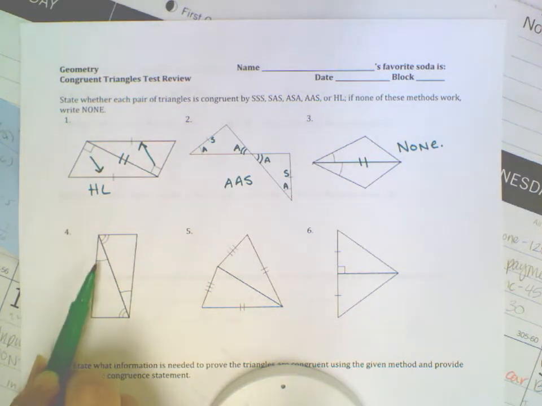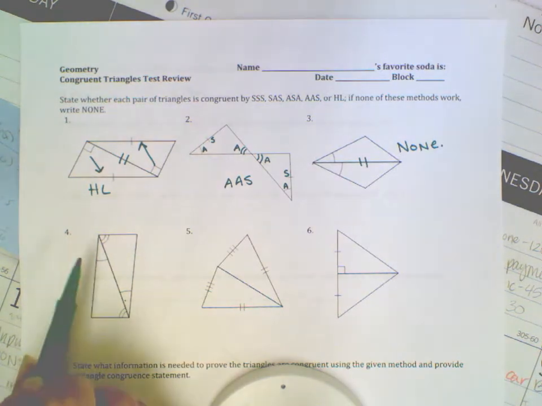For number 4, they give me one set of congruent angles and another set of congruent angles. So I've got 2 sets of congruent angles.